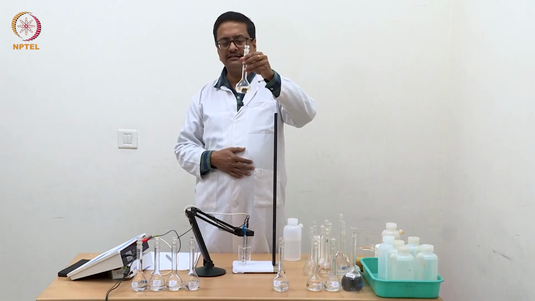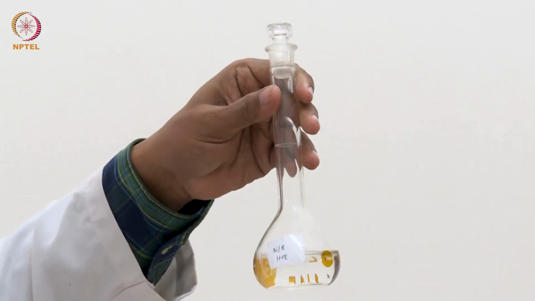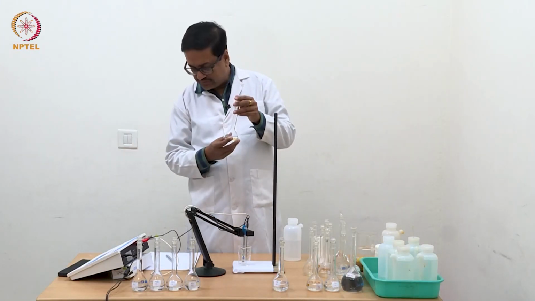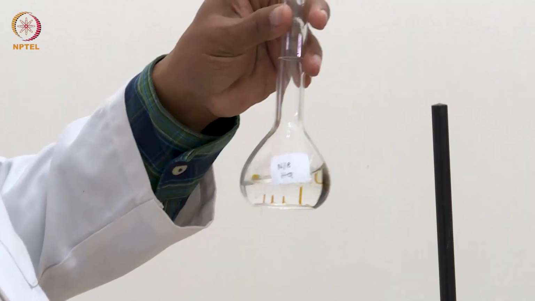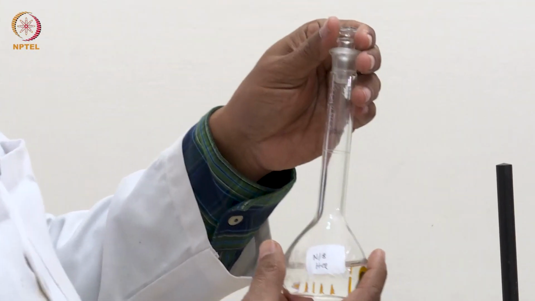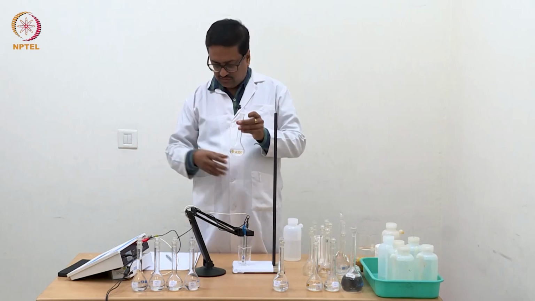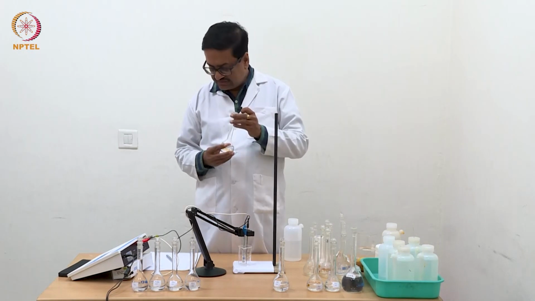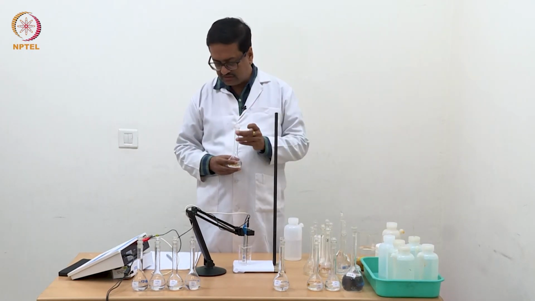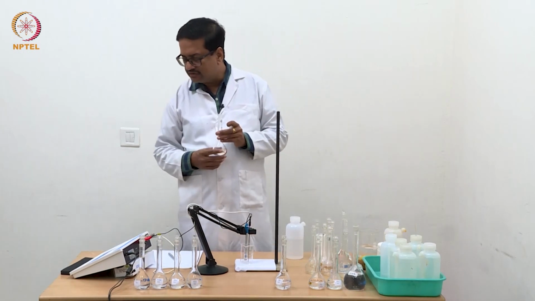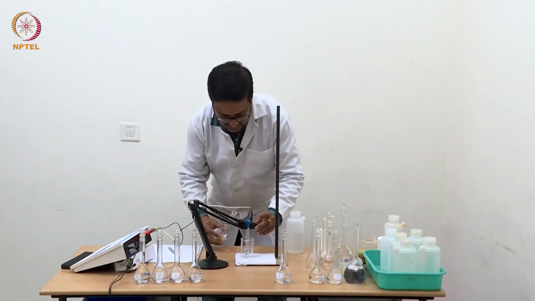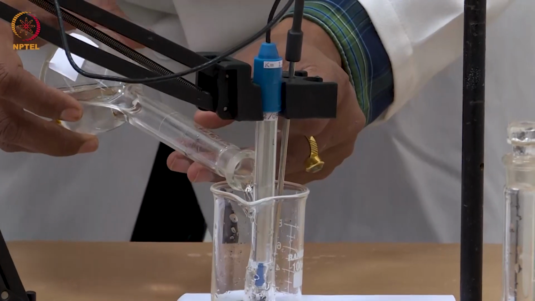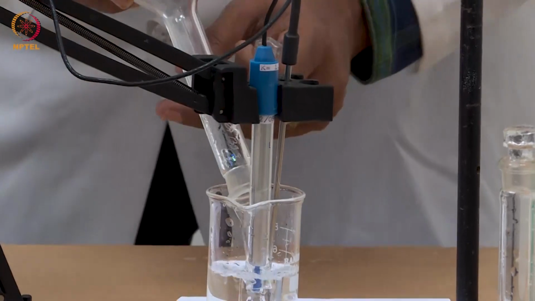Now I am going to add this N by 8 HCl, which is a significantly concentrated solution. So we have to be careful now to see what kind of conductance value it gives, and if it gives something more than 50 or about 60, then we will not go beyond this, because this reading will become difficult. It will not be able to give a reading of 100 millisiemens or more.